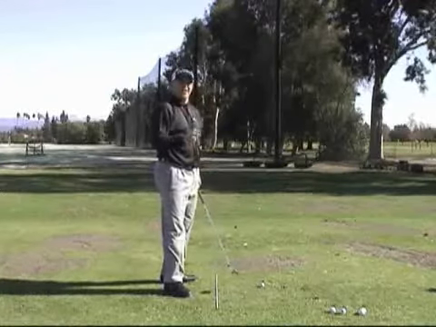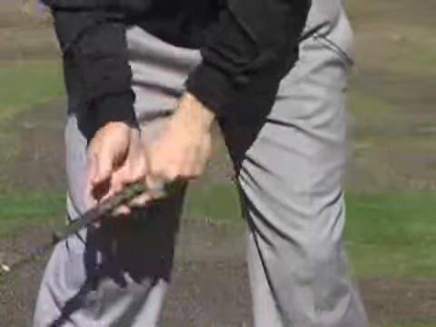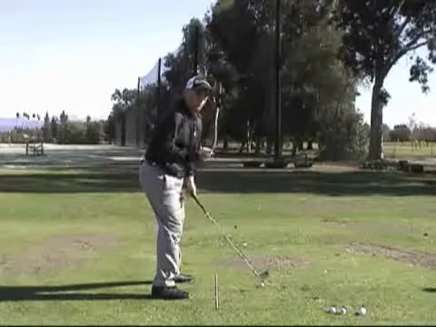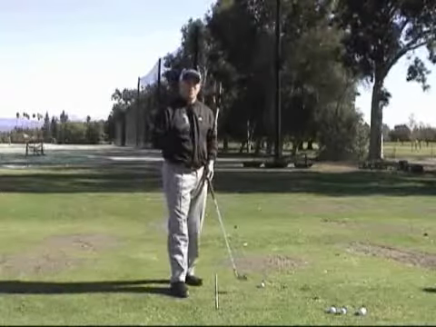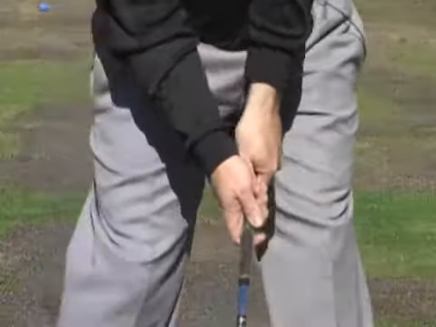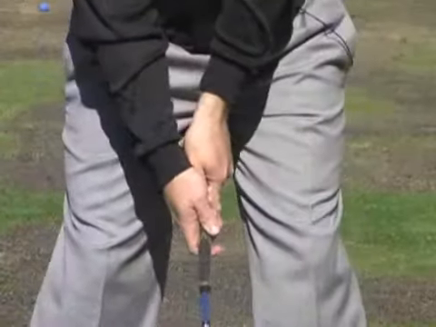We don't want to see either the bend in the left wrist at impact or still have the left wrist angled or hinged on the way through. Both of those would be incorrect. So as you're practicing, you can start out in your setup position and just push your hands into an impact position to get a feel for where those things are different.